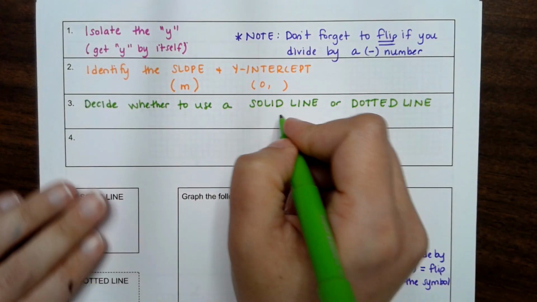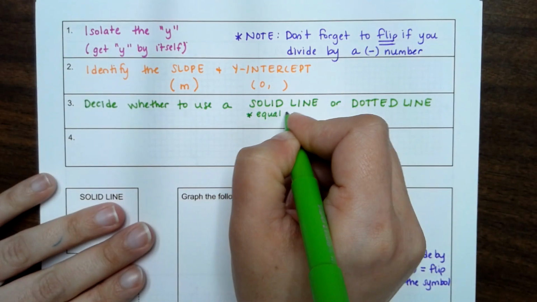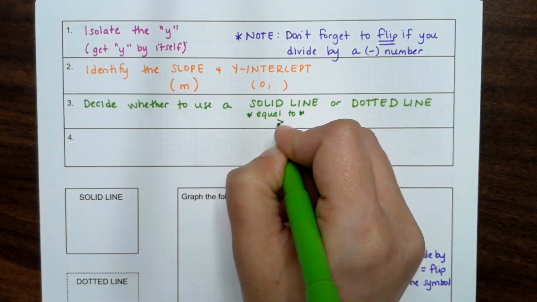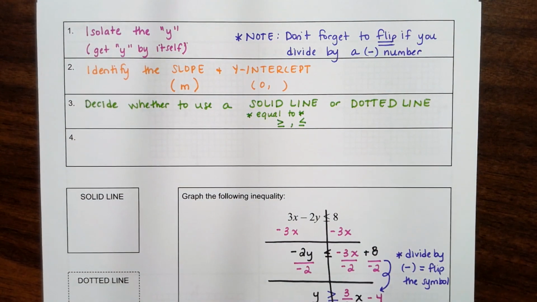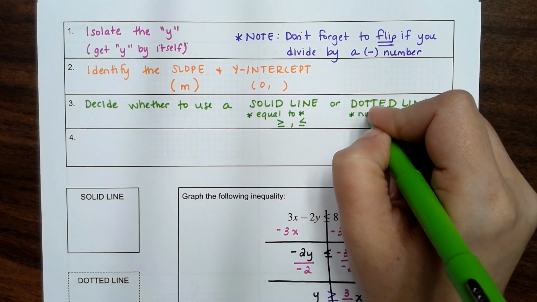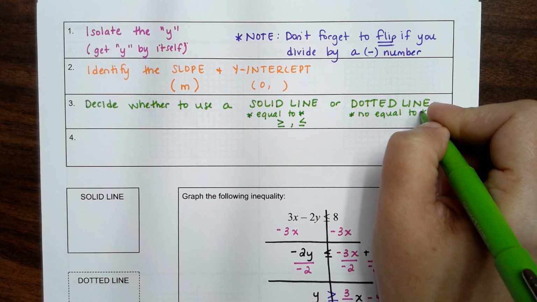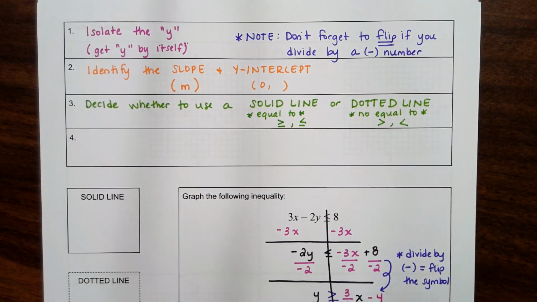You are going to use a solid line when there is an equal to. So a nice solid line, just like you had a nice closed circle, which would be when your symbol is a greater than or equal to, or when your symbol is a less than or equal to. You are going to use a dotted line when there is no equal to, which would be when your symbol is a greater than or a less than.